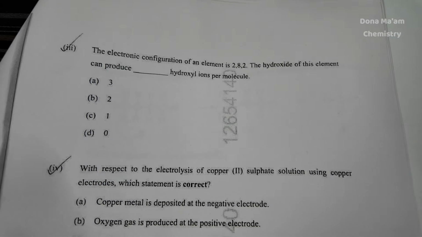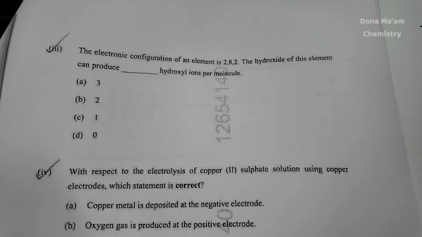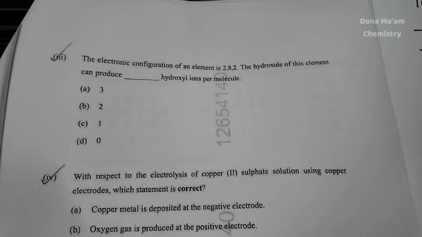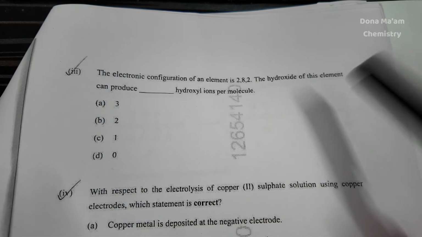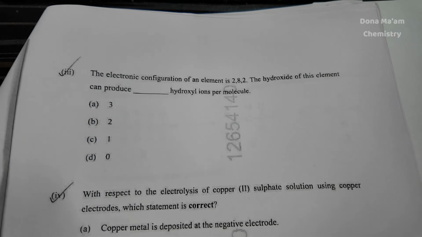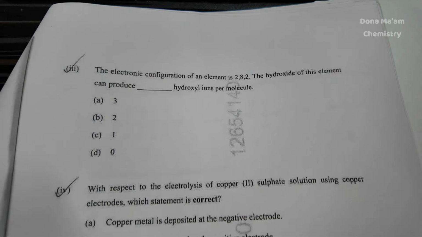To begin with the third MCQ, the electronic configuration of an element is 2, 8, 2, which means it's talking about magnesium. The hydroxide of this element can produce dash hydroxyl ions per molecule. So magnesium hydroxide is Mg(OH)2. Mg(OH)2 will be producing 2 hydroxyl ions per molecule. So the answer is option B.